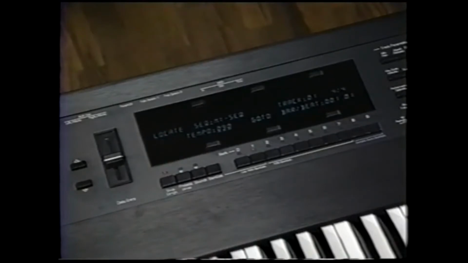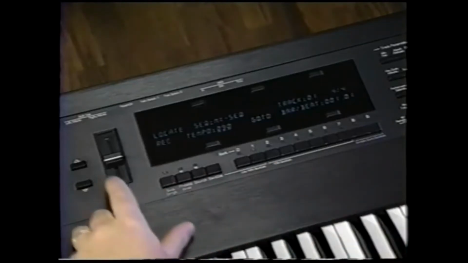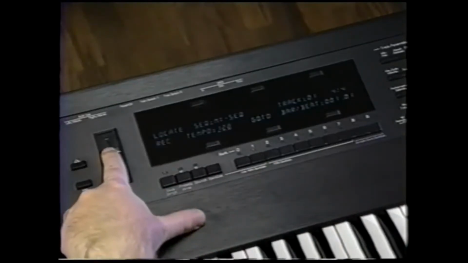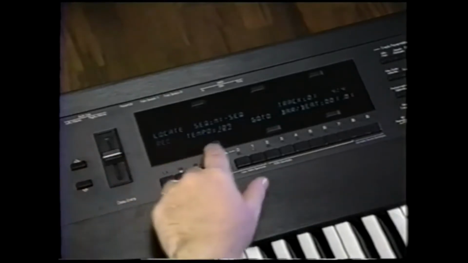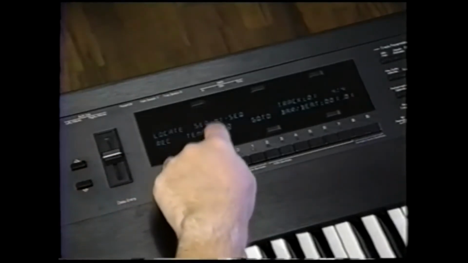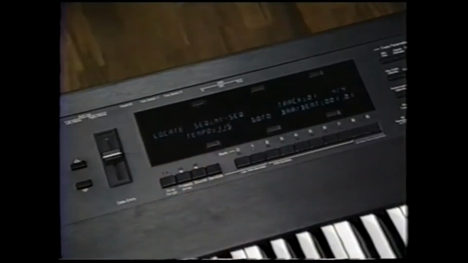While the metronome continues to click, you can use the data entry slider or the up-down arrow buttons to increase or decrease the sequence tempo, or tap the tempo button on the display. Please note, there are a couple of things to be aware of when recording the first track of a sequence. First, recording will not actually begin until you play a note. Second, the length of the first track you record will determine the length of the sequence.